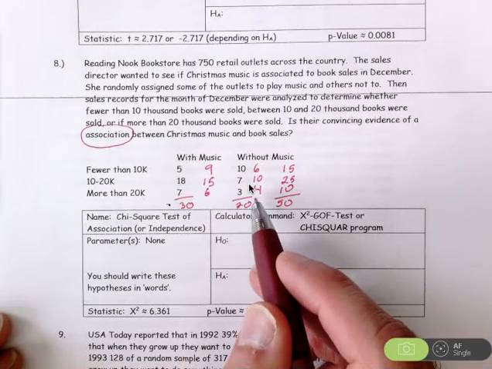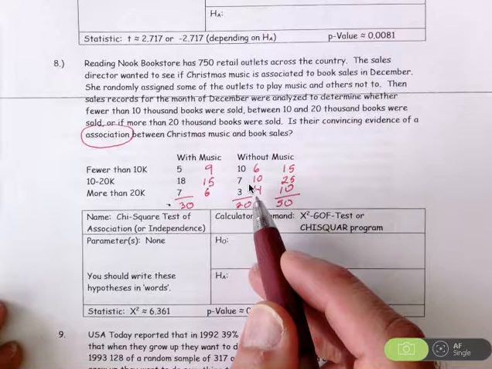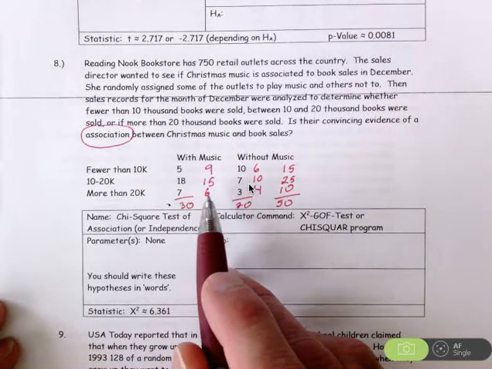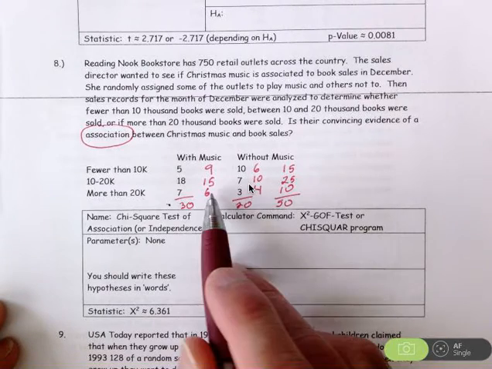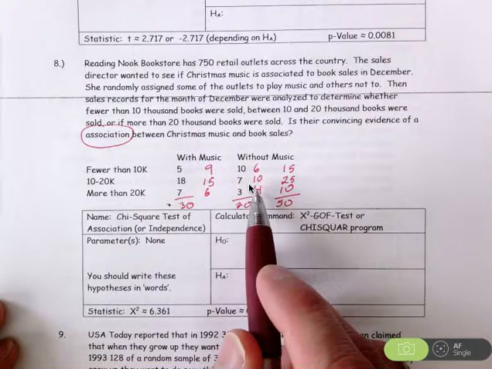but typically you'll get expected counts with decimals, so you can round them off to one decimal place, that's fine. You shouldn't round the expected counts to whole numbers, but you should write down and document the expected counts if you actually have to calculate them. You do need to list them, that's important.